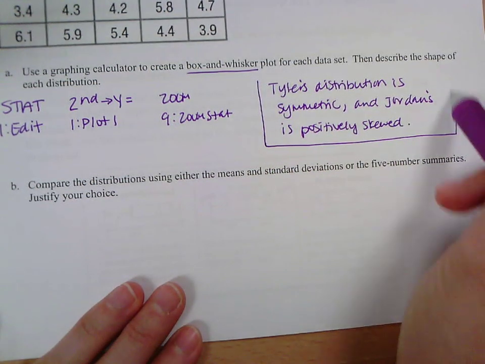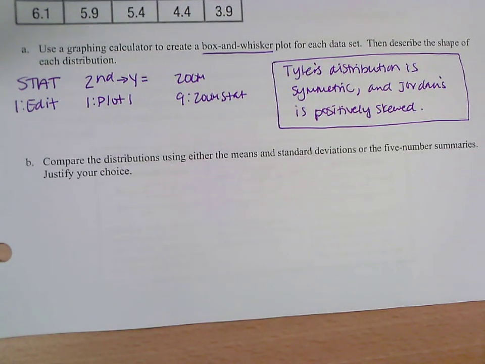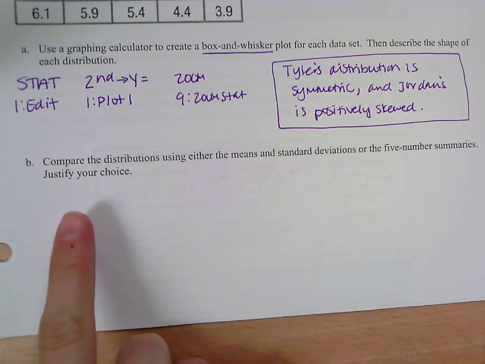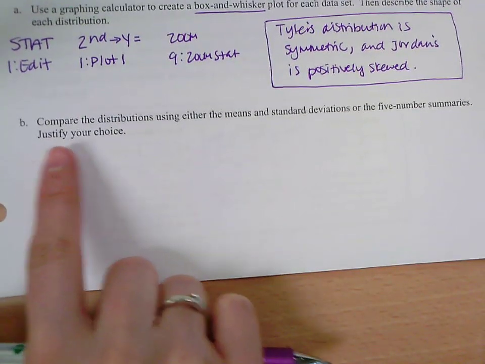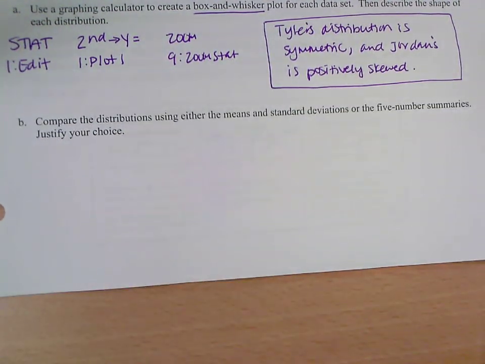So again, describing distributions, thinking ahead to your quiz on Tuesday, when I ask you to describe the shape of a distribution, it's either symmetric or positively or negatively skewed. That is what that question is asking for. Then it says compare distributions, again, using either means and standard deviations or 5-number summaries, justify your choice. So if one distribution is symmetric, the other is skewed, what data should we be looking at? The 5-number summaries we should be looking at for both because one of them is skewed.